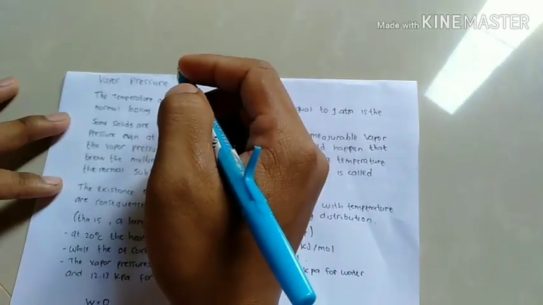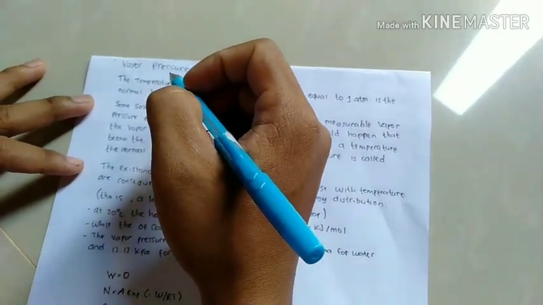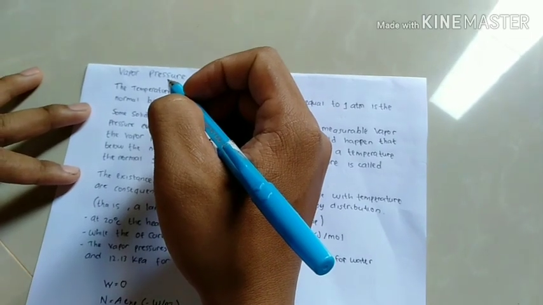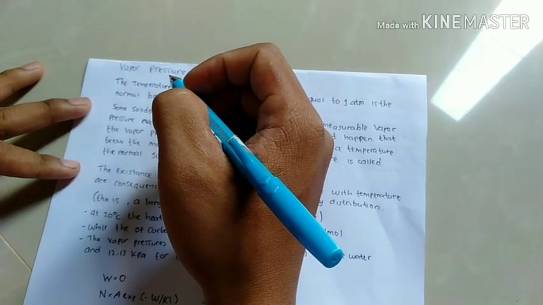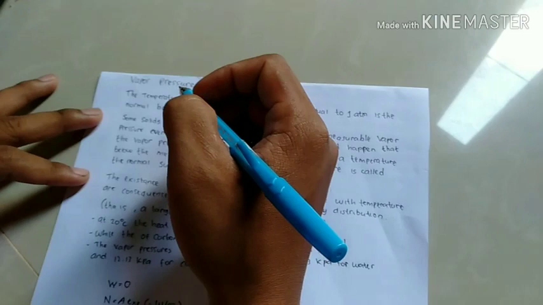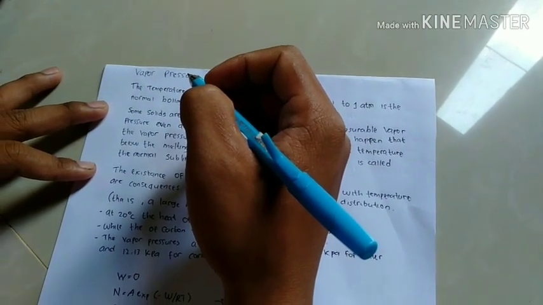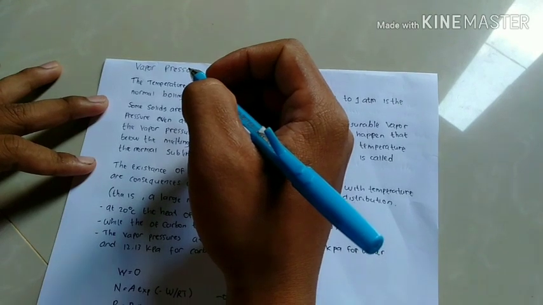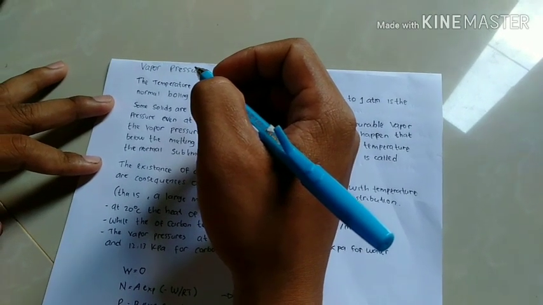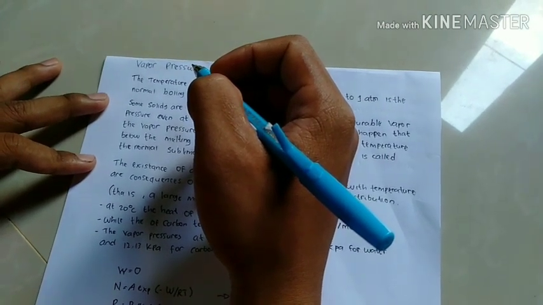Vapor pressure. If a quantity of pure liquid is placed in an evacuated container that has a volume greater than that of the liquid, a fraction of the liquid will evaporate so as to fill the remaining volume of the container with vapor.